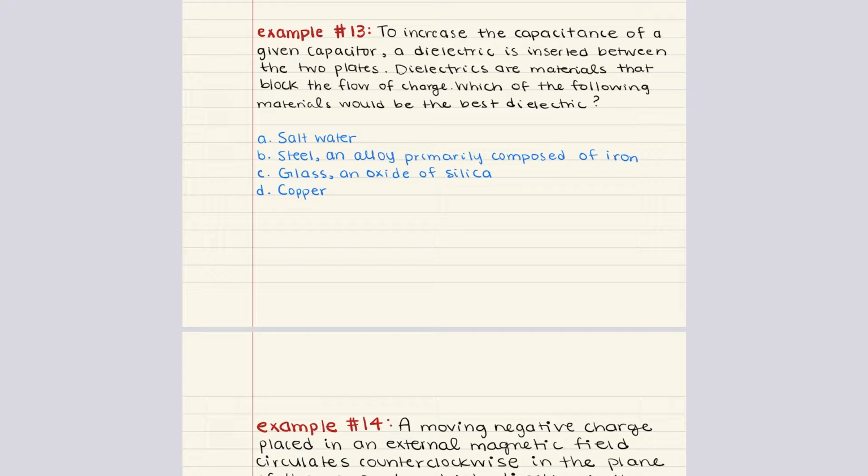So the dielectric should be, 1, a non-conductor, as conductors would allow current to flow and defeat the purpose of storing energy in the electric field. And second, have a high dielectric constant to maximize the capacitance. Let's work through the answer choices, starting with A, salt water.